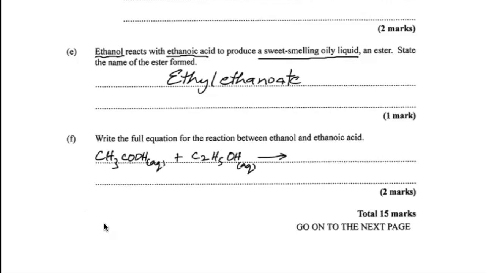And this would give us CH3COOC2H5 plus water. And that would give us our full marks. Key thing to note, whenever we're working with an ester, we draw the acid part first. In this case, it doesn't matter how we name it because they're both 2 carbons long. But we write the acid part first and the alcohol part last.